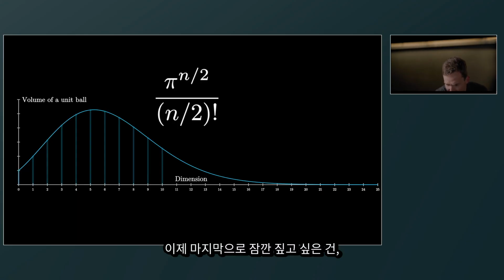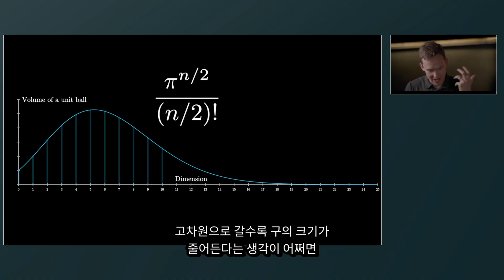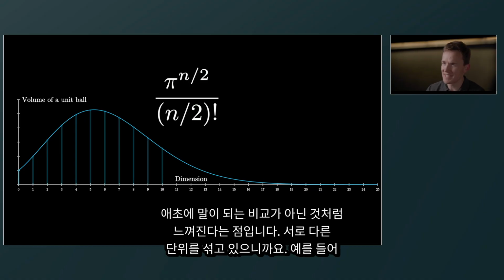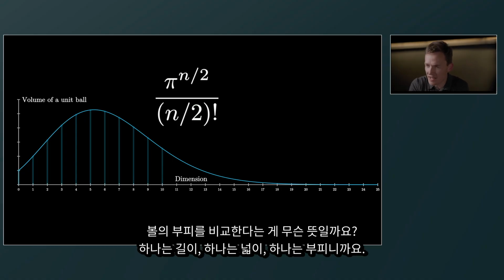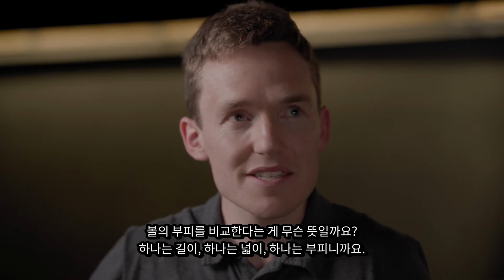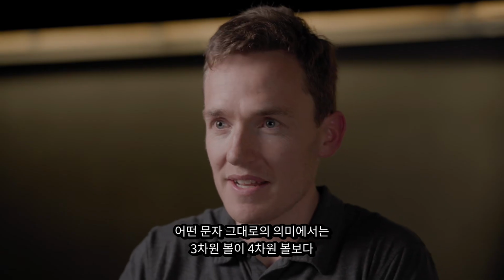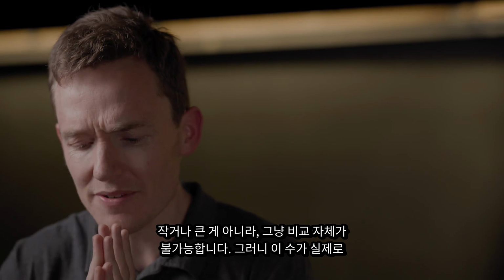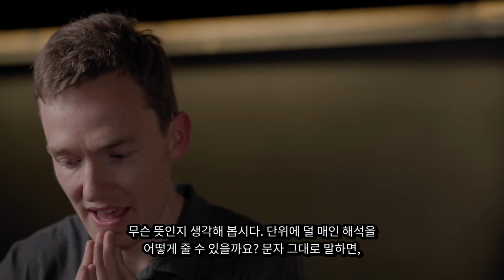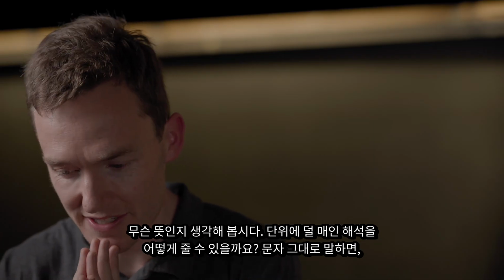Now, the last thing I want to linger on is how this idea that the size of your spheres in higher dimensions is shrinking feels like it's not even a sensible comparison, because we're messing with different units. Right? What does it mean to compare the volume of a one-dimensional ball to that of a two-dimensional ball to a three-dimensional one? Because one is a length, one is an area, one is a volume. In some literal sense, a three-dimensional ball is not smaller or bigger than the four-dimensional ball. It's just incomparable. And so let's try to think about what this number actually means. How can we give a unit-free interpretation of it?